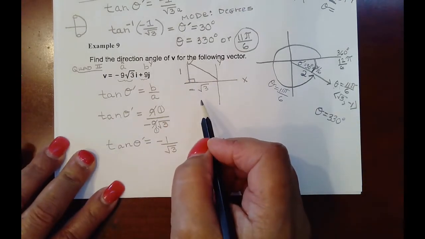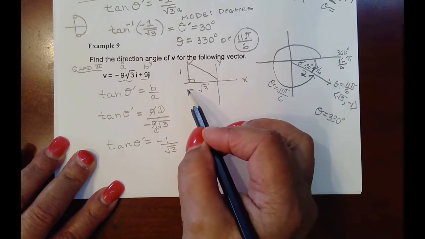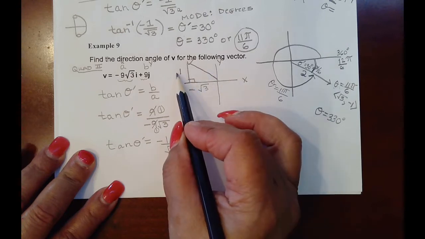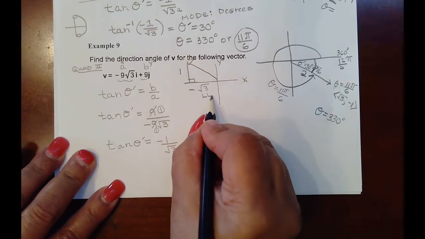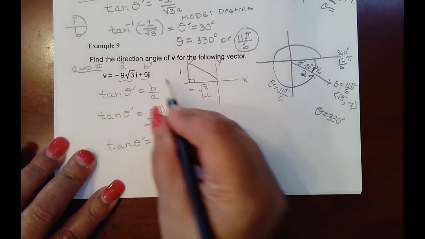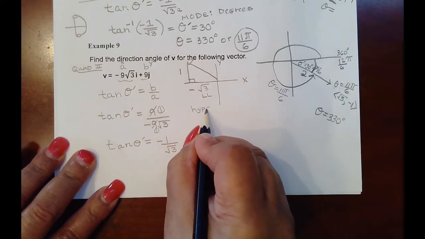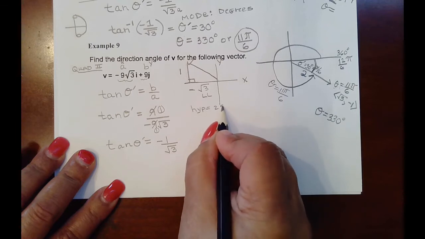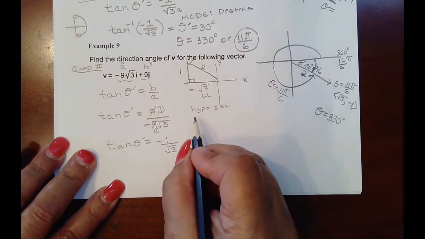And also another relationship in a 30, 60, 90, not only is the hypotenuse twice as big as the short leg, but always the long leg is square root of 3 times the short leg. That is actually a formula for 30, 60, 90. That the hypotenuse is twice as big as the short leg. So if we needed this, yeah, it would be 2, but we don't.